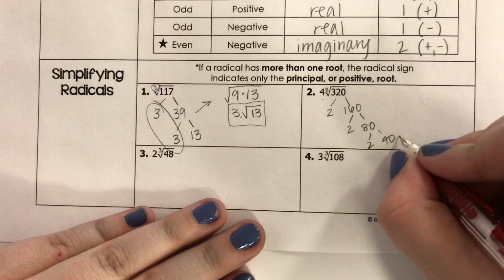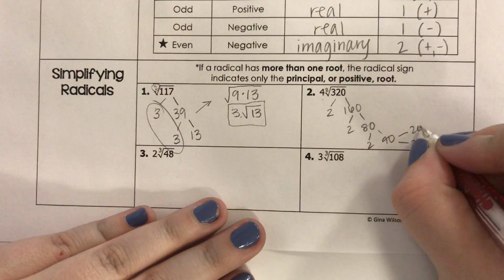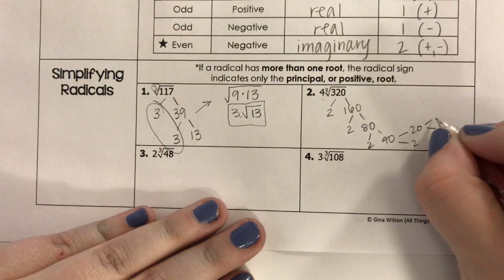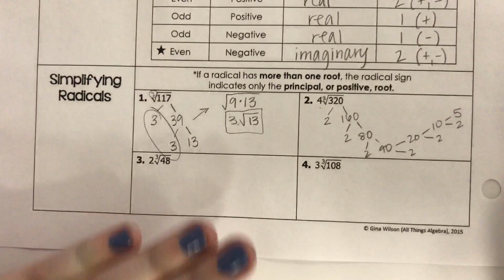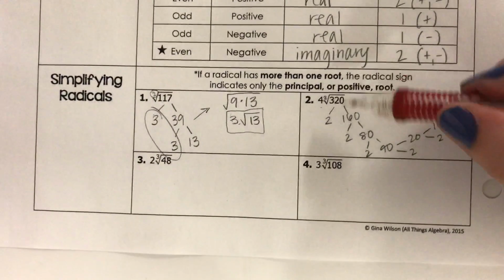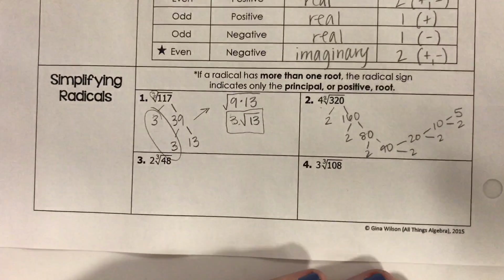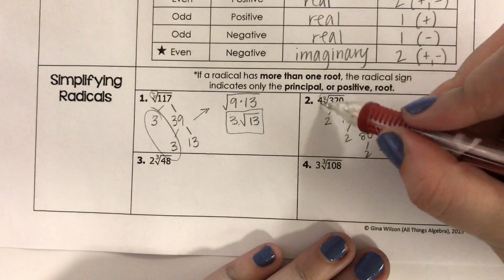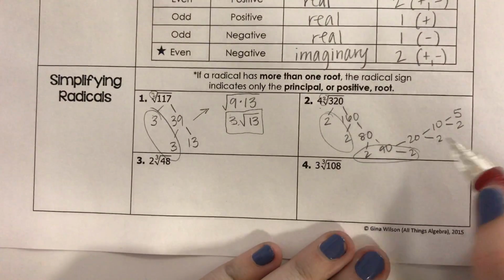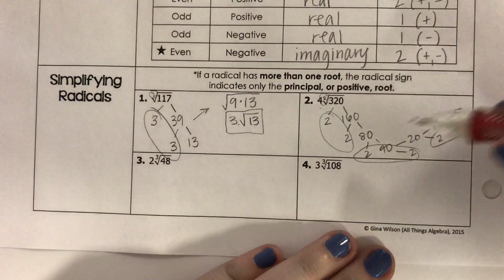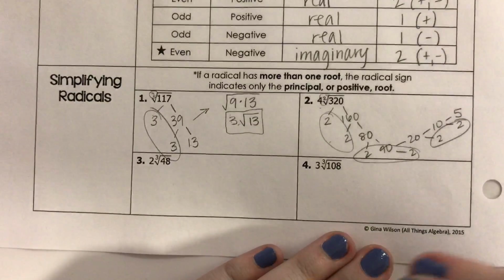It's going to take a while. 40 divided by 2 is 20. 20 divided by 2 is 10. And 10 divided by 2 is 5. Okay. I went by 2s because I know these are all even numbers, and I know I can divide even numbers by 2. So since our index is 2, we're looking for pairs of 2. 1, 2, 3 pairs of 2.